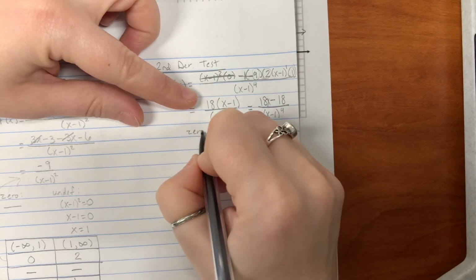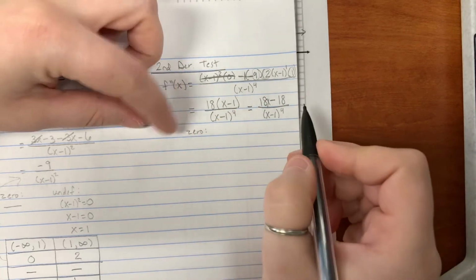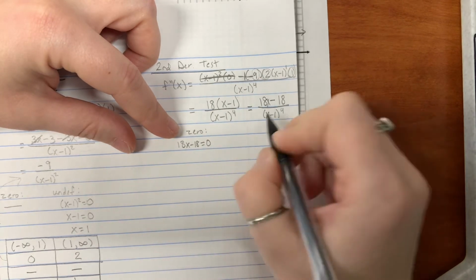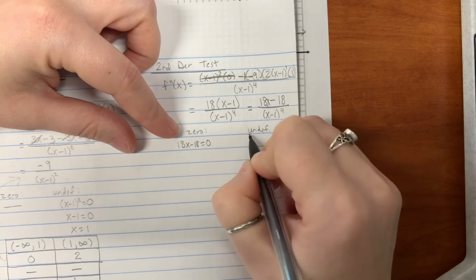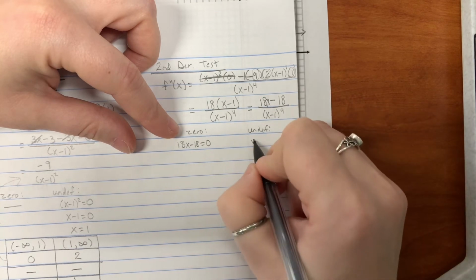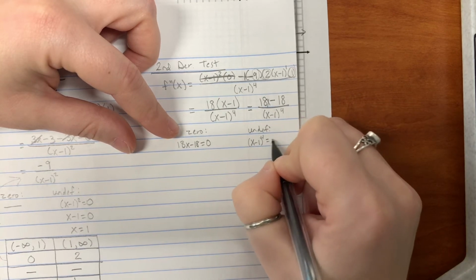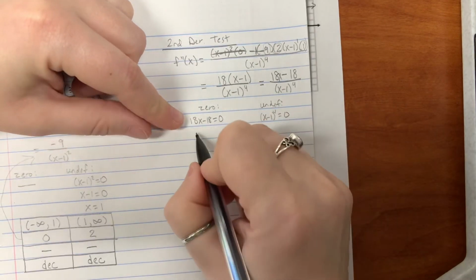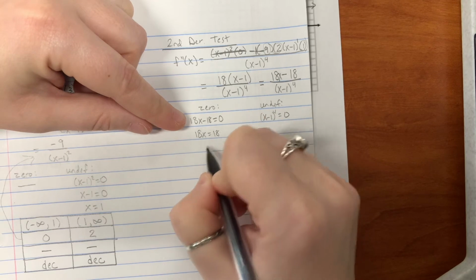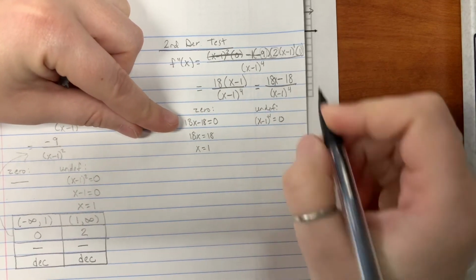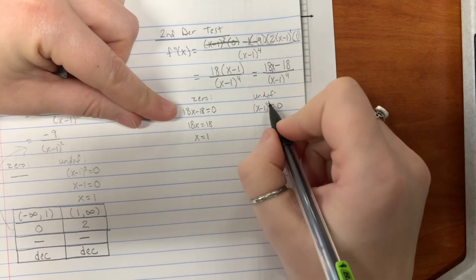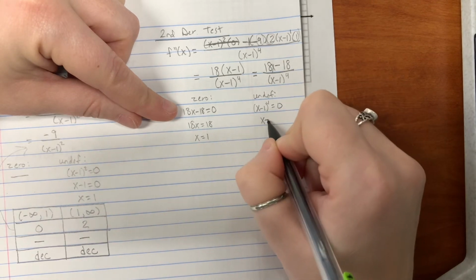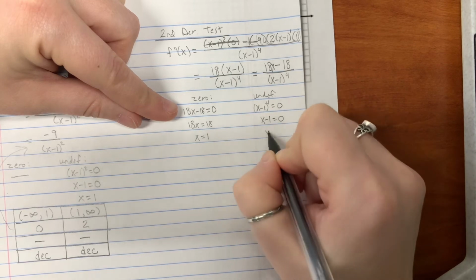All right, so same thing I did on my other one. When is this going to be 0? That's going to happen when my numerator is 0. When is it going to be undefined? That's when my denominator is 0. All right, so when is my numerator 0? This is when 18x equals 18, which is when x equals 1. This one, if I fourth root both sides, x minus 1 equals 0, which means x equals 1.